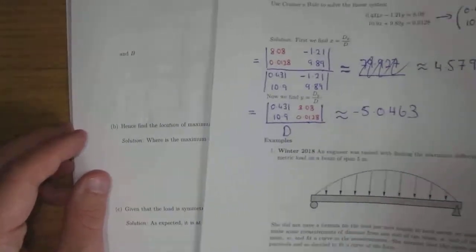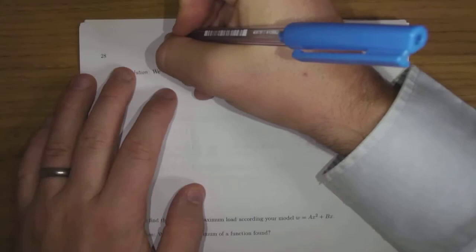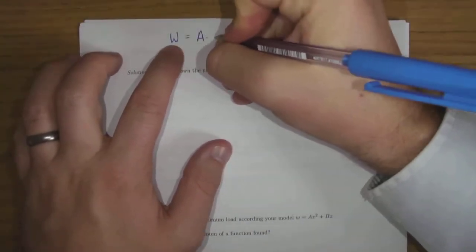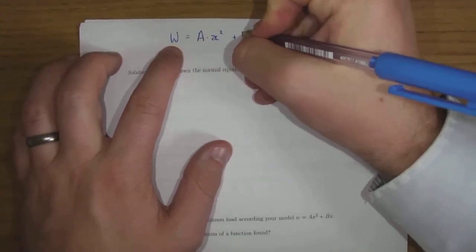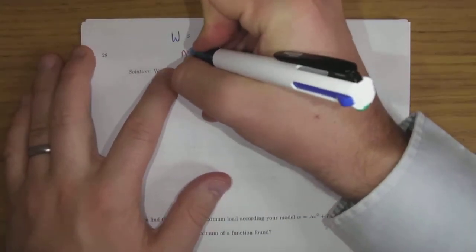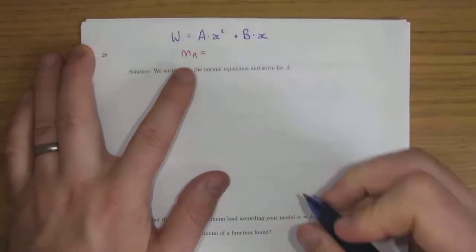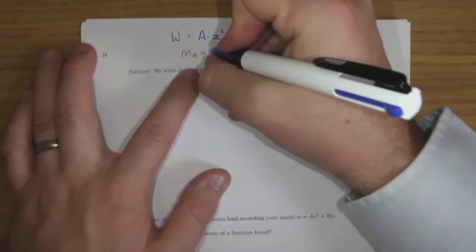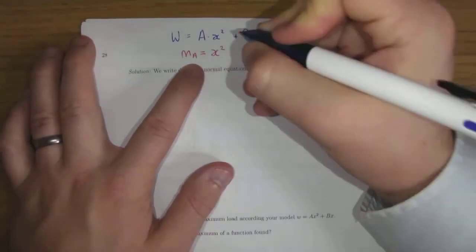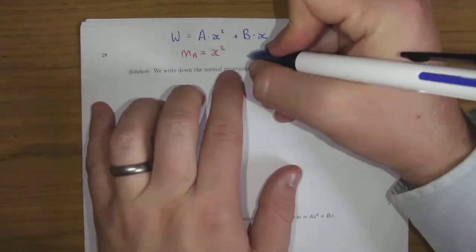So let's see what we have on the next page. I'm going to write up what we have at the top. We're asked to fit W, which is like our y, equal to ax squared plus bx. So what we want to identify here is the multipliers. So the multiplier of a is equal to, what's multiplying a? x squared. It'll always be the multiplier of the constants that you're looking for. And we're looking for a and b. And the multiplier of b is x.